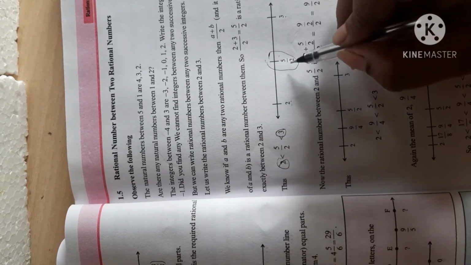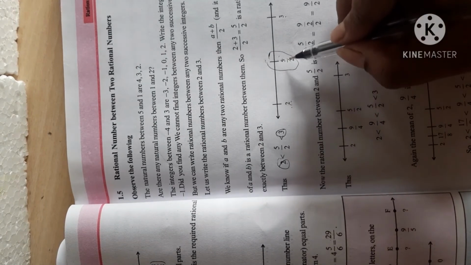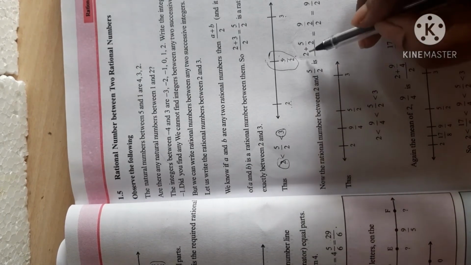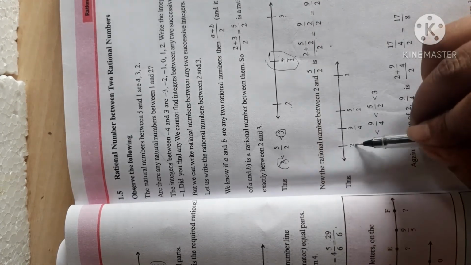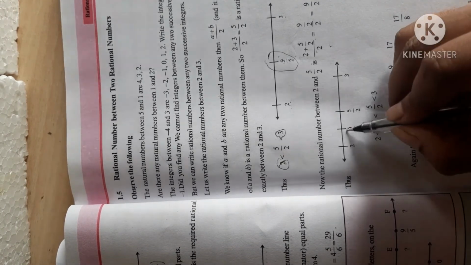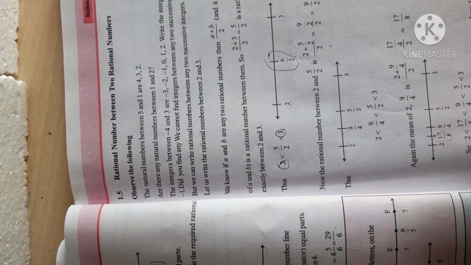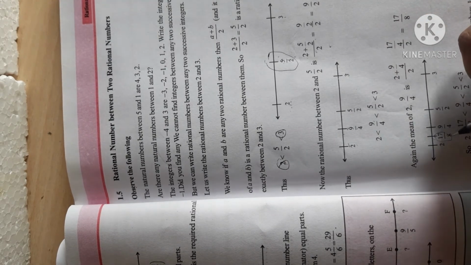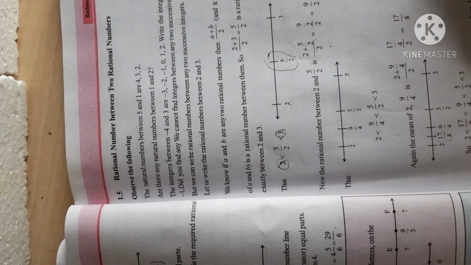And what is again the middle number of 2 and 5 by 2? Again need to take the average, A plus B by 2. So 9 by 4. This number exists between these two numbers. And between these two means again you need to check. So again between these two numbers you get 19 by 8. So like that, go on. You can go on, take averages, you will get the rational numbers which exist between 2 and 3.